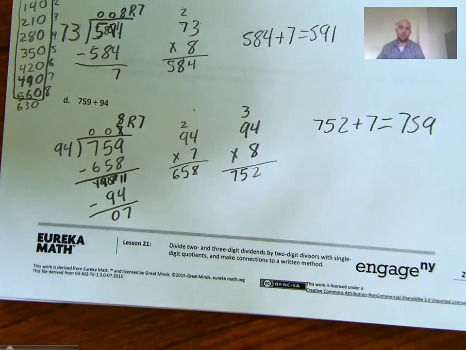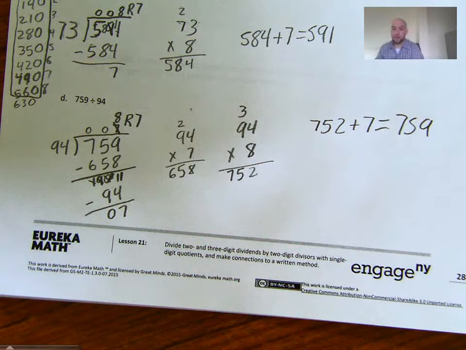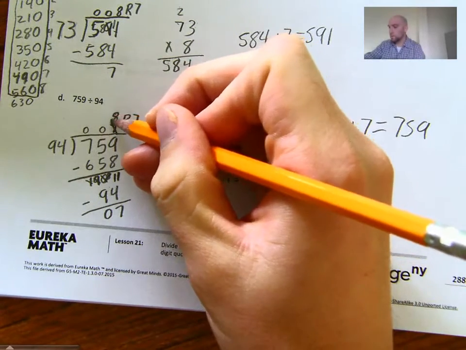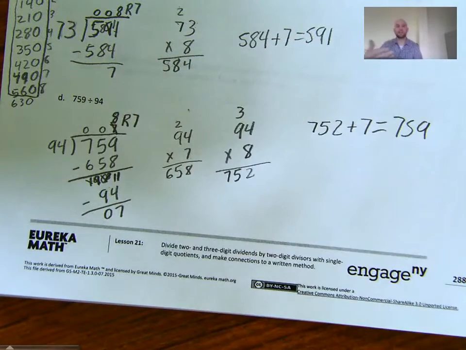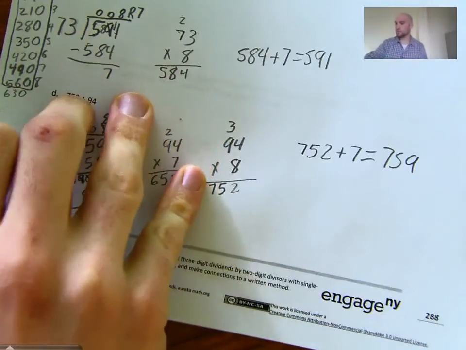All right. So I'm glad that worked out that way because sometimes when we estimate, we're not going to get the right quotient the first time. But if we end up after we subtract with a number that is larger, like 101, larger than our divisor, then we need to add another one to our quotient, and then we need to subtract out that divisor one more time. So we're going to subtract that 94. And we'll get a little bit more practice with that as we continue with these division lessons.